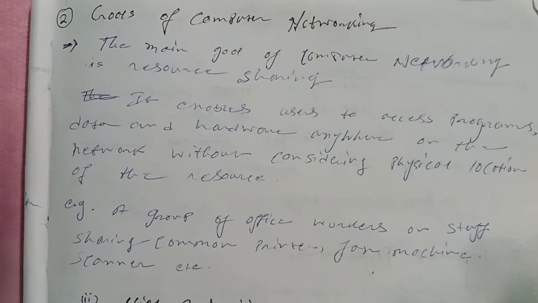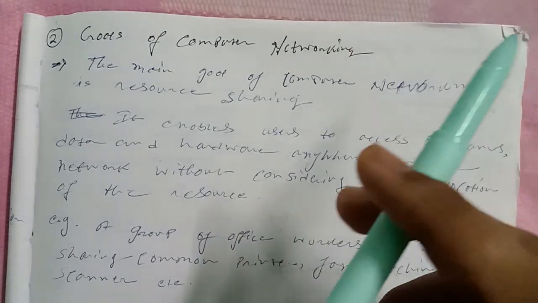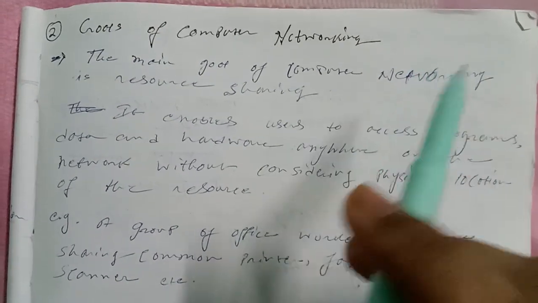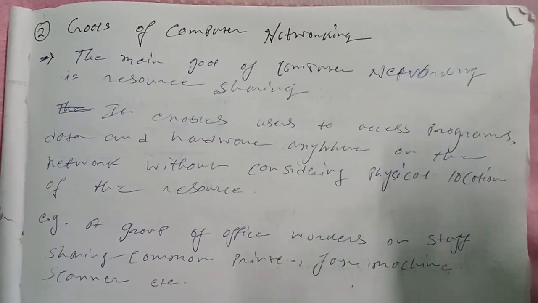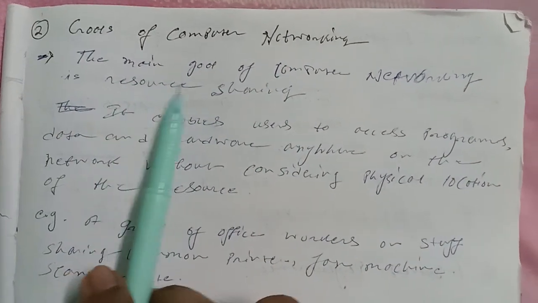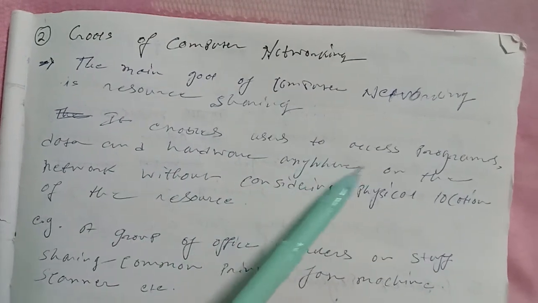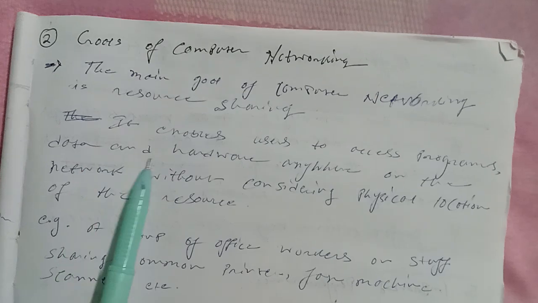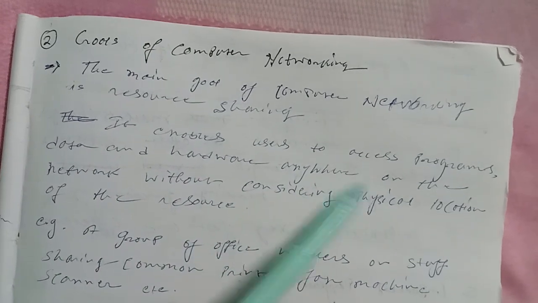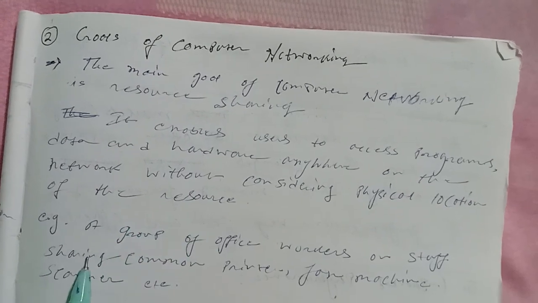Since we have started this subject, computer networking, you may wonder what the goals of computer networking are, like for what we are studying this subject. So let's get into the goals of computer networking. The main goal of computer networking is resource sharing. It enables users to access programs, data, and hardware anywhere on the network without considering the physical location of the resources.